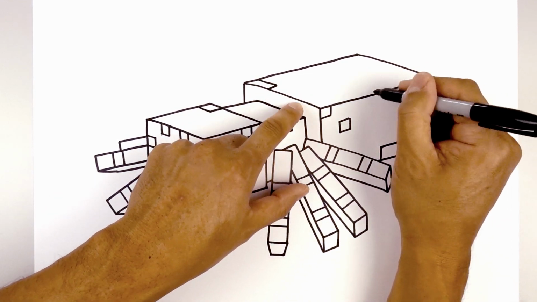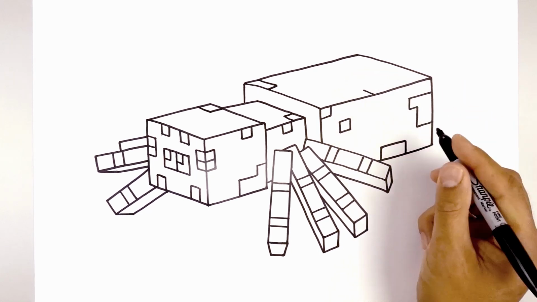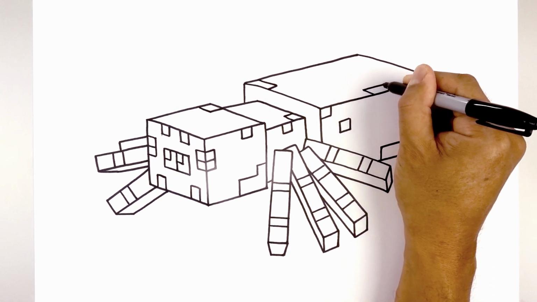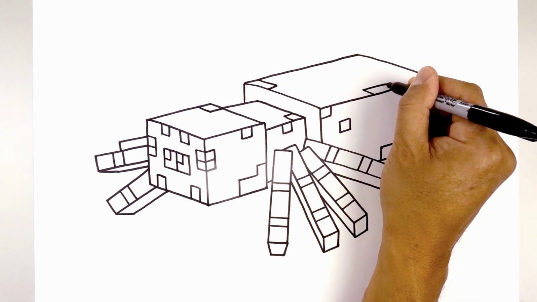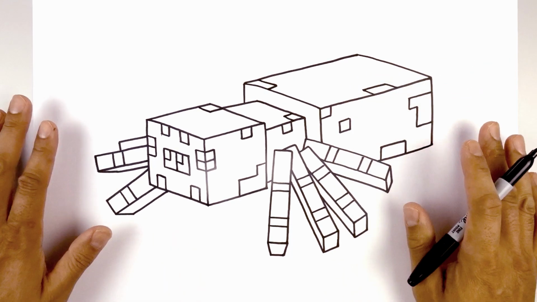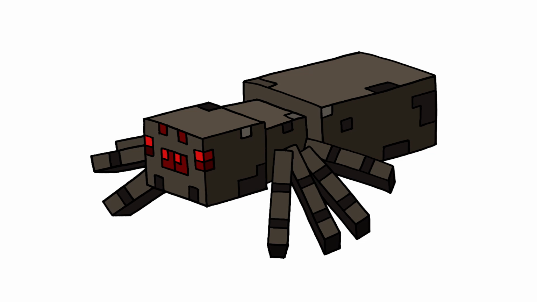Now let's go to the front edge. I want to follow this same angled line, going over, cross towards the back, and then pull that towards the front edge. And that's pretty much it. There we have it. There's our Minecraft spider.